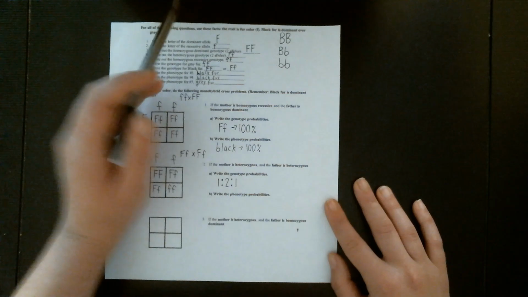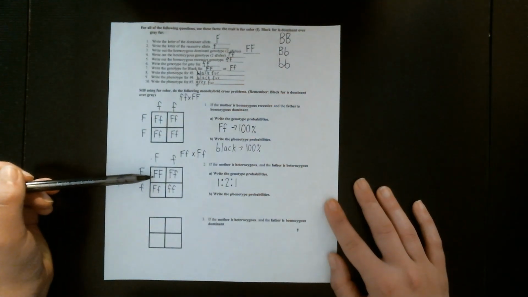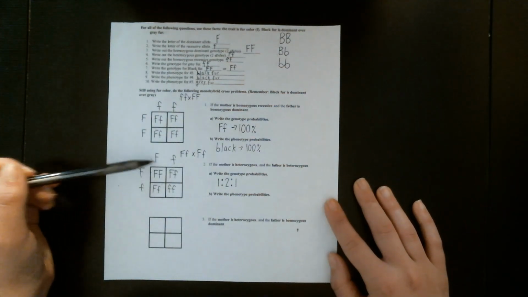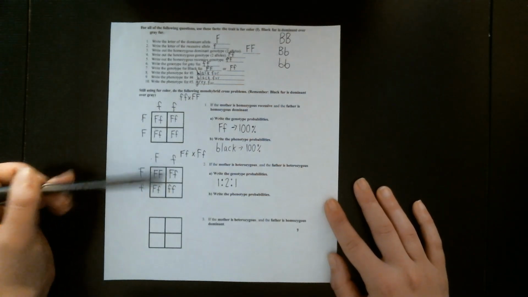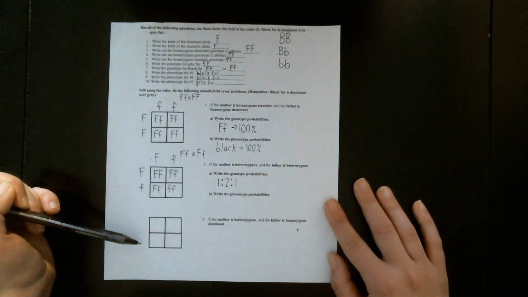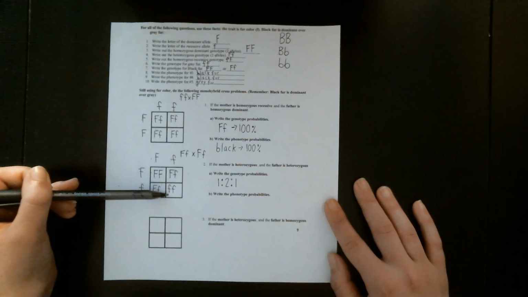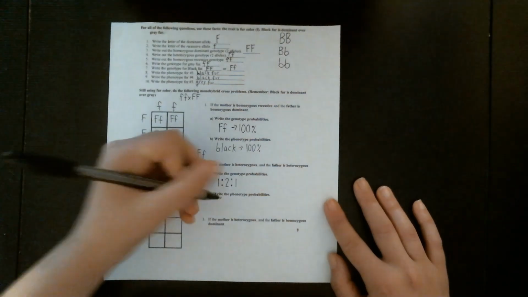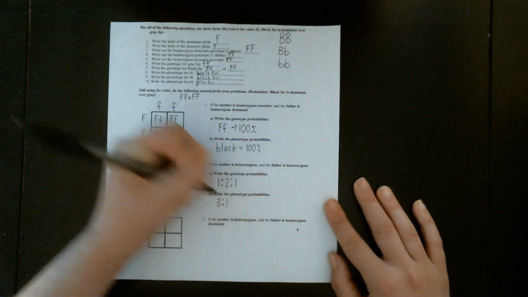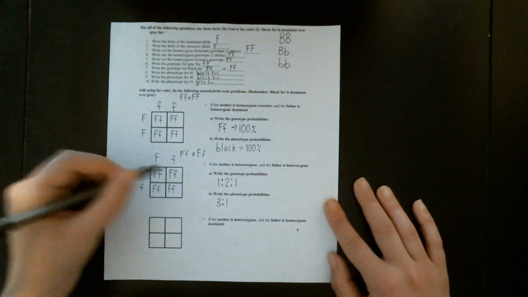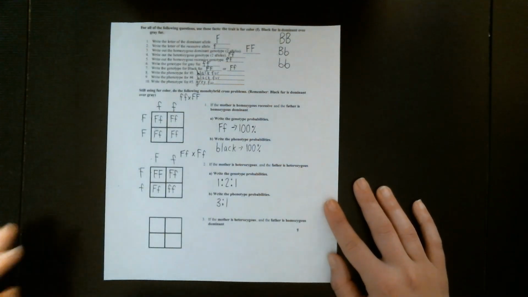We can only be black or gray. So we know from before that this homozygous dominant has to be black. These 2 also have to be black, but this one is going to be gray. So our phenotype probability would be 3 to 1. We've got 3 black and 1 gray.